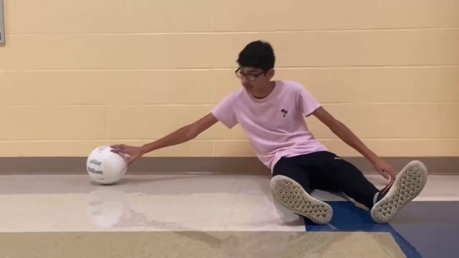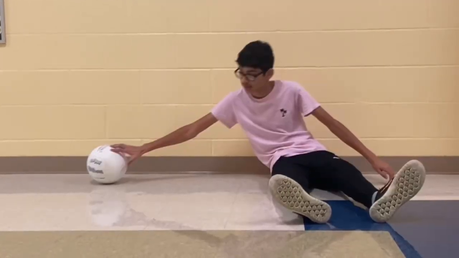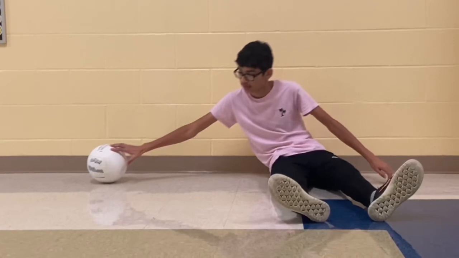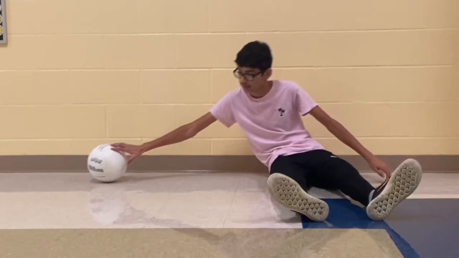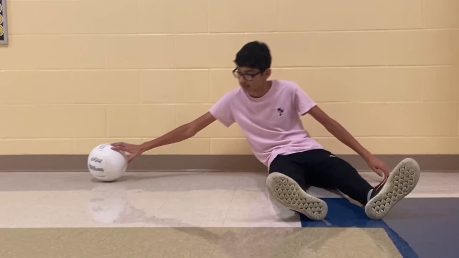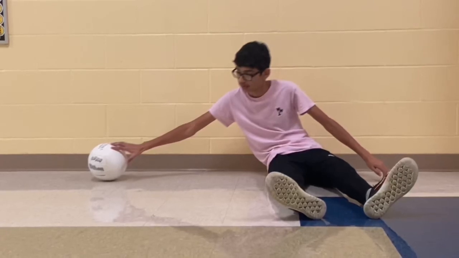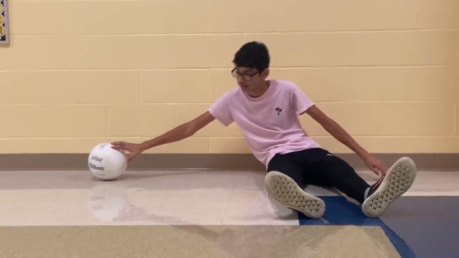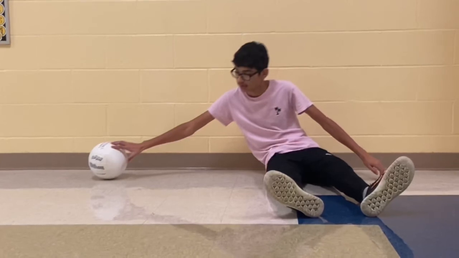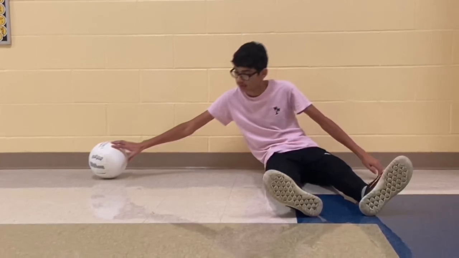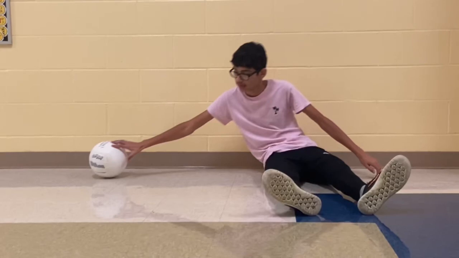The movement name is lateral rotation. The joint involved is the glenohumeral joint. The muscles involved are posterior and anterior deltoids, teres minor and major, and latissimus dorsi. The agonist is posterior deltoid and teres minor. The antagonist is latissimus dorsi, teres major, and anterior deltoid. It is on the transverse plane, and an example is reaching to the side.